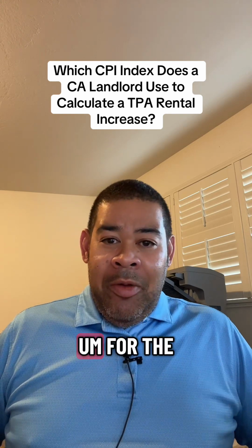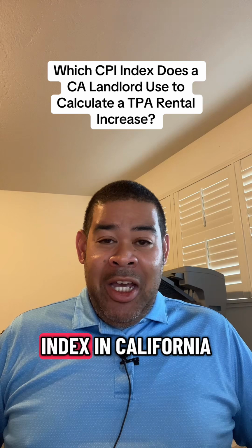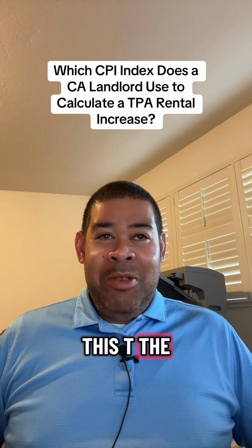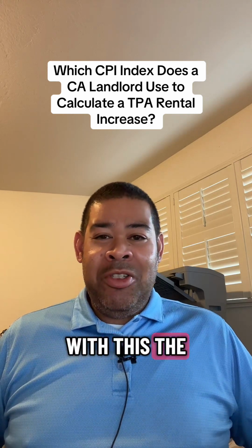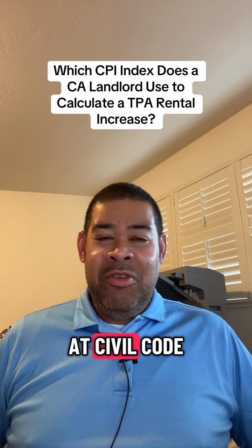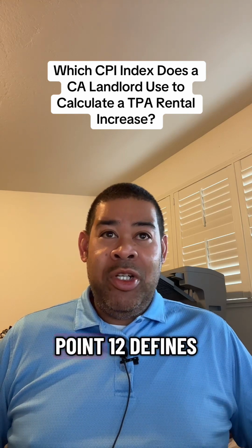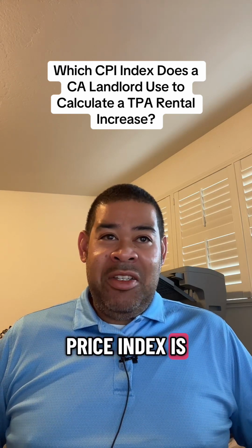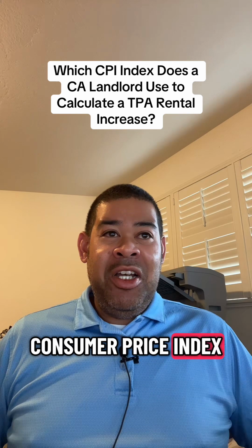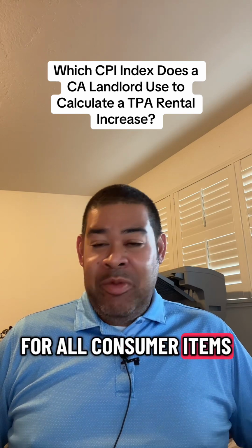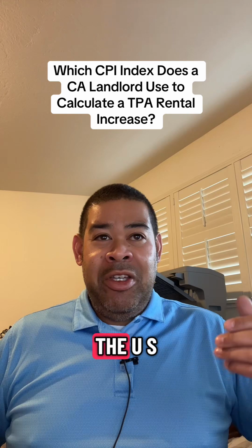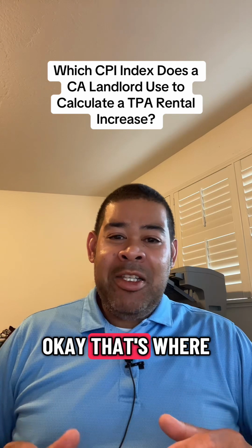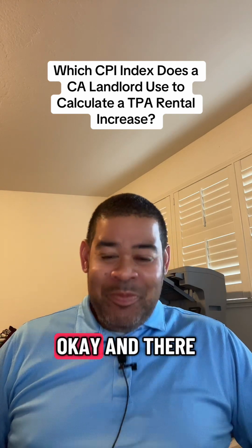Now, for the CPI index in California, the federal government, the Tenants Protection Act, let me start with this. The Tenants Protection Act at Civil Code Section 1947.12 defines what the consumer price index is. And it's the consumer price index for all consumer items that's published by the U.S. Bureau of Labor Statistics, okay? That's where we start, okay?